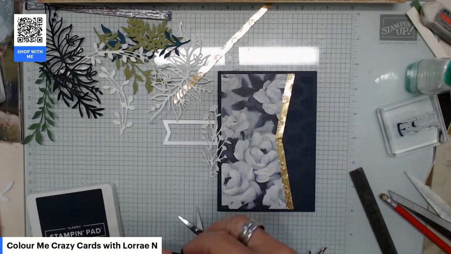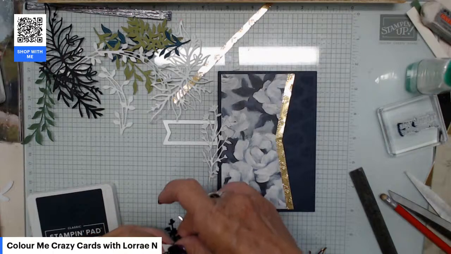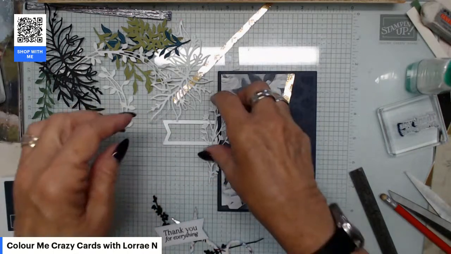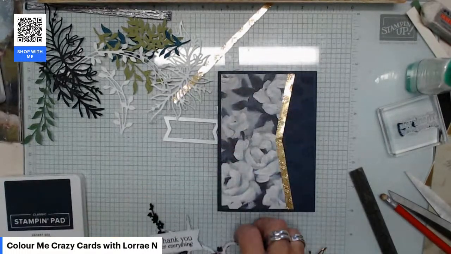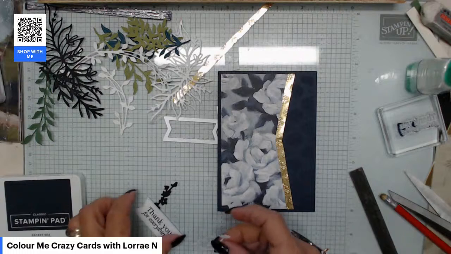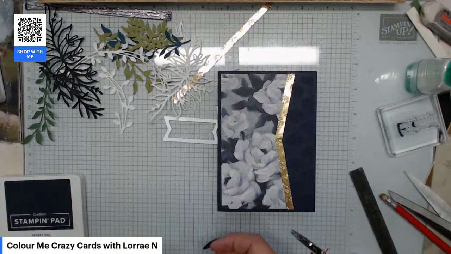If I cut that one there, and I can pop it. So I'm just sort of sticking them on the back here at the moment, just to give me an idea of what I want. I can put something like that. And I can always pull it off and change it if I decide I don't like it.